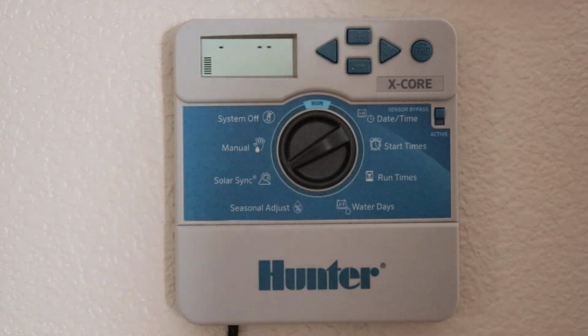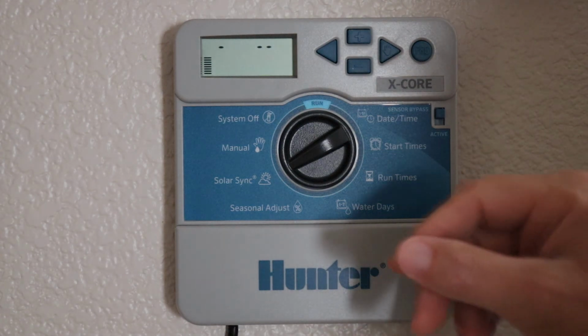We just use a regular wireless rain and freeze sensor, and we think it does a fantastic job.